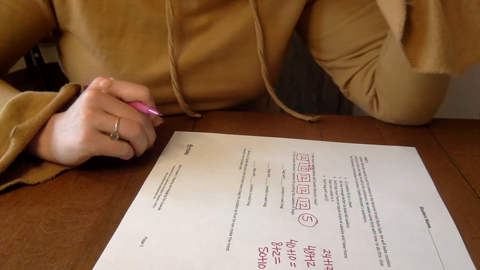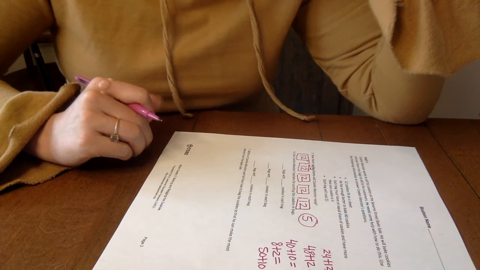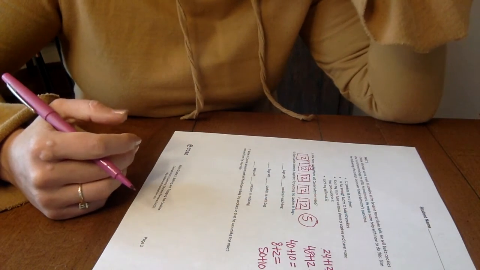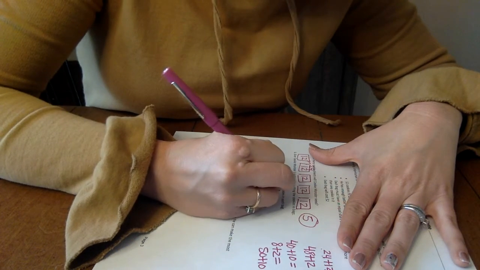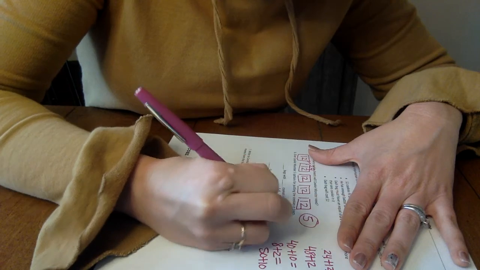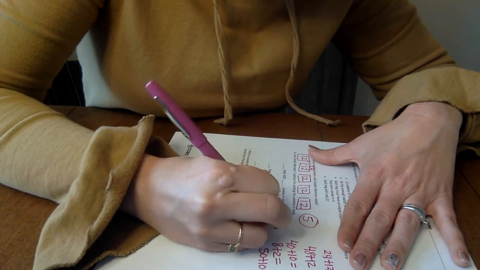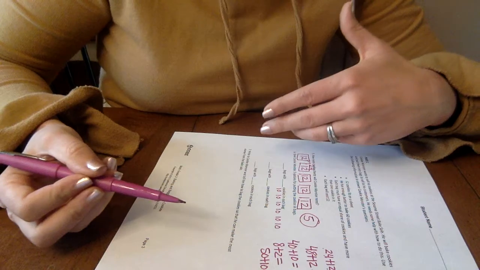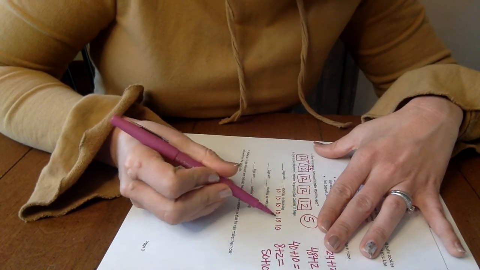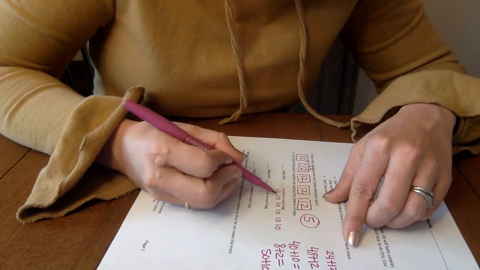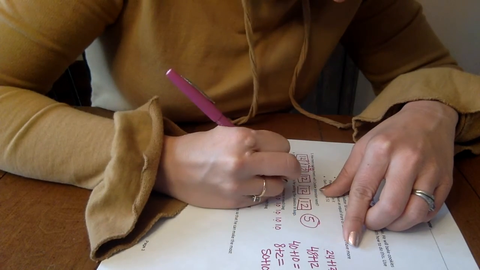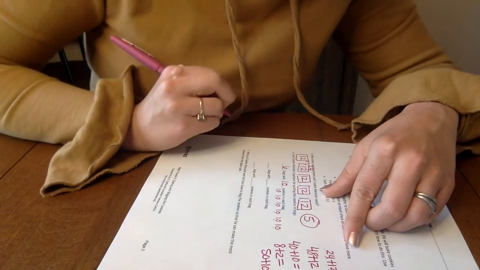Let's try putting 10 cookies in each bag. So I'm going to say I have 10, 20, 30, 40, 50, 60. I counted up by 10 because there's 10 cookies in each bag. I have a total of 60 cookies. Each 10 represents one bag. So I have 1, 2, 3, 4, 5, 6 bags, and each bag has 10 cookies.